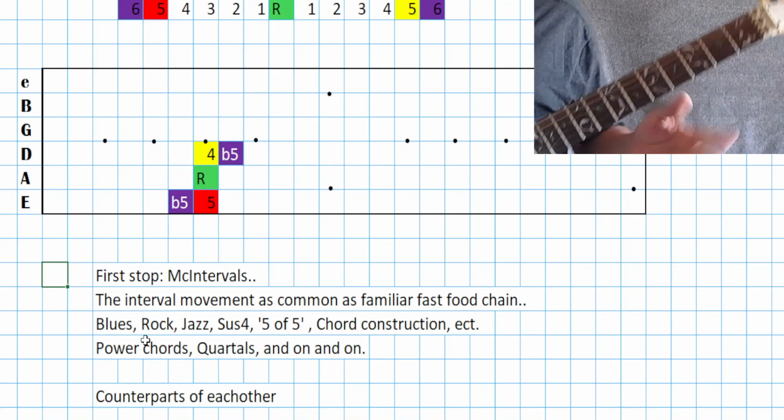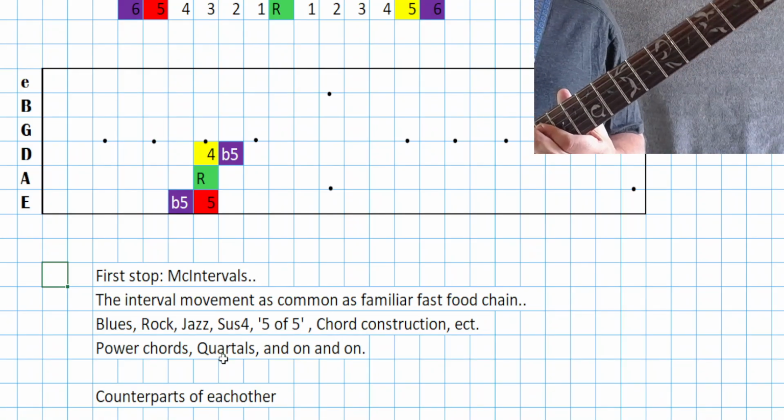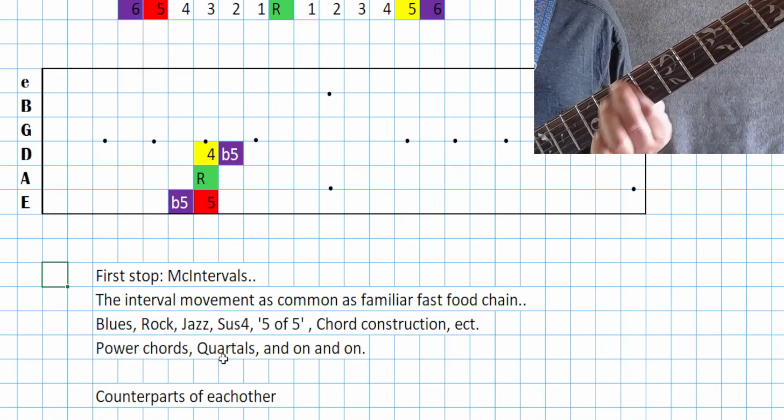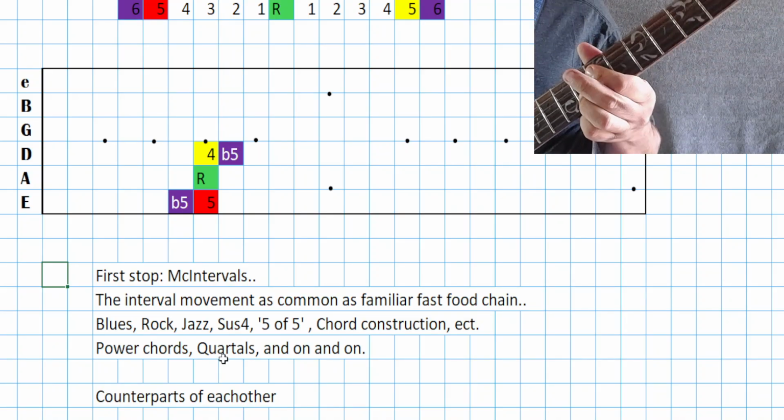Let's move on here. So power chords, chordals. Oh yeah, these chordals. Sorry, screwed those up here.